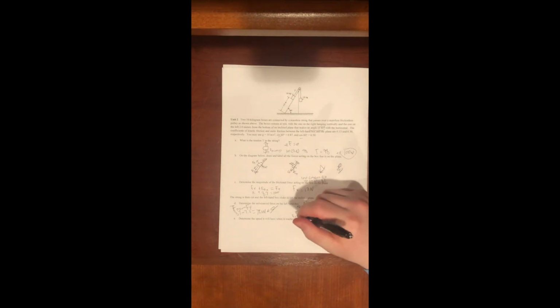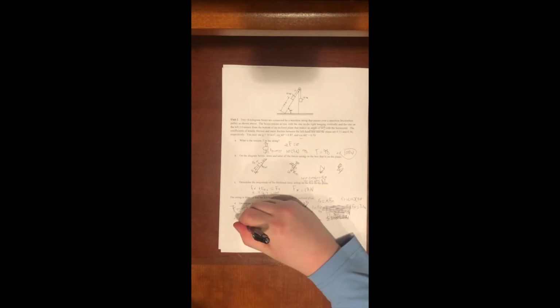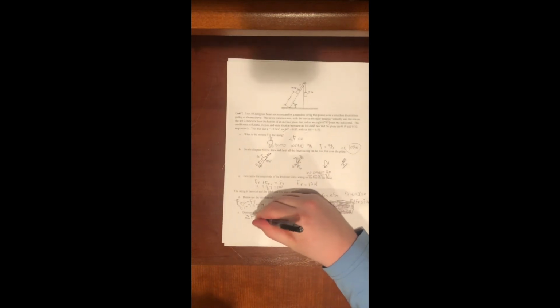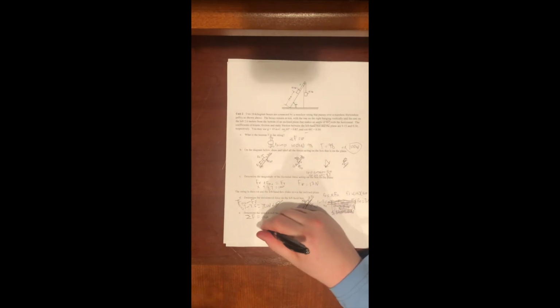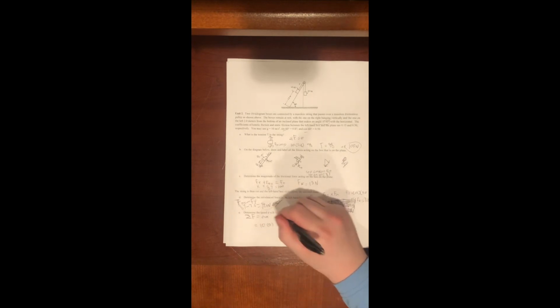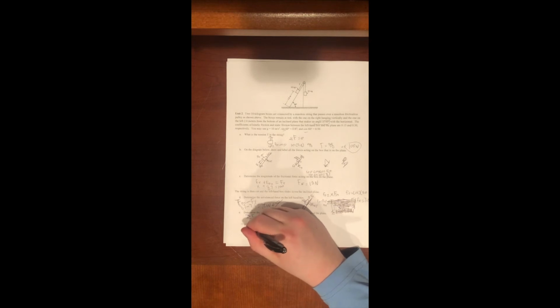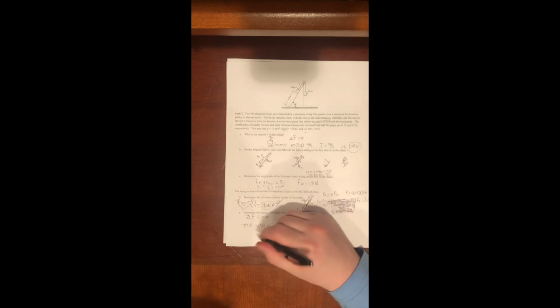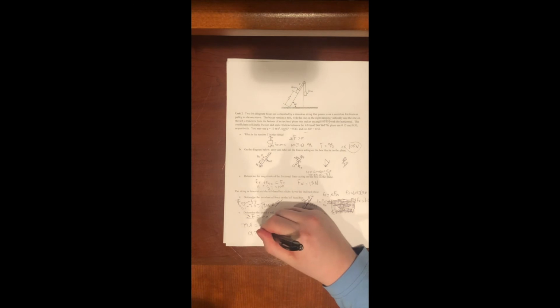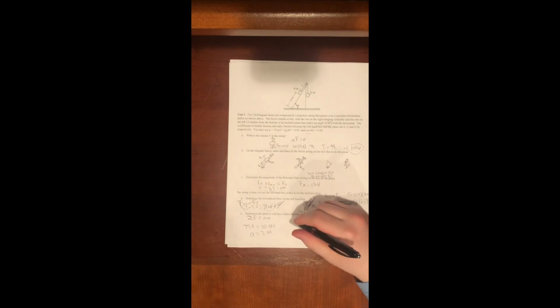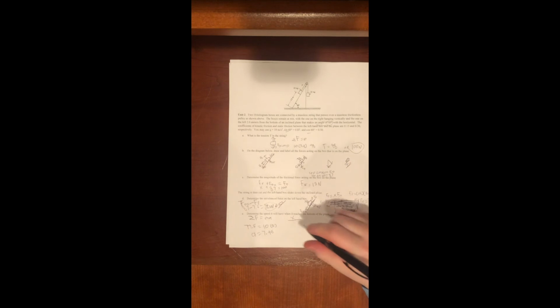Alright, so for this one, we gotta do kinematics and stuff. So sigma F equals ma, right? We got the mass, which is 10. We don't know the acceleration, and it equals, we got up here 79.5. So you divide that by 10, acceleration is equal to 7.95. And so you plug that into a, well, I guess let's find our variables first. So we got our acceleration equals 7.95.